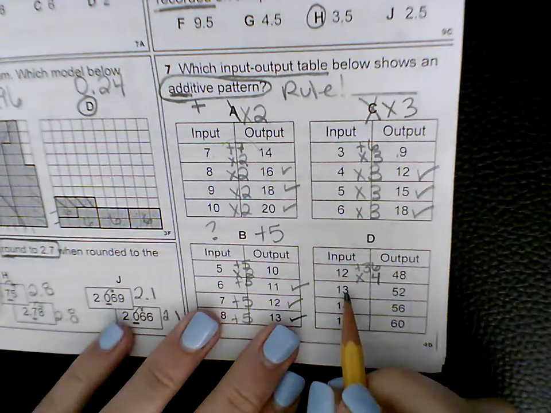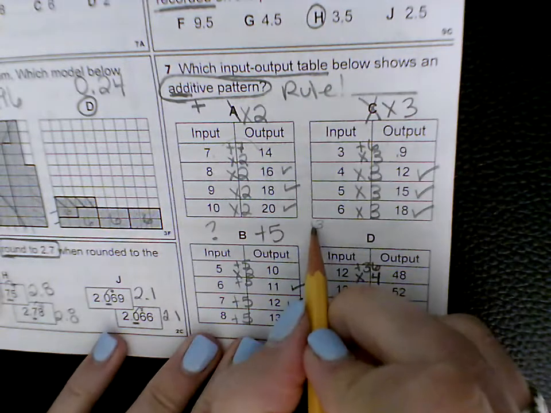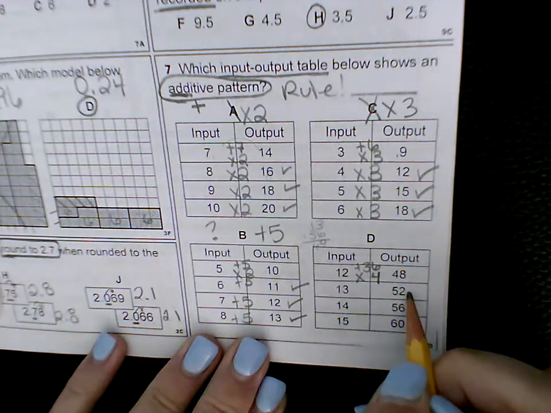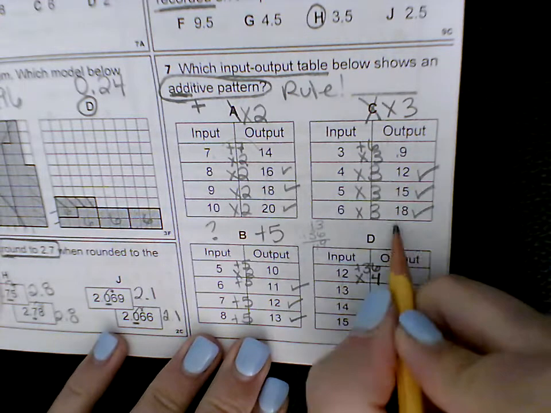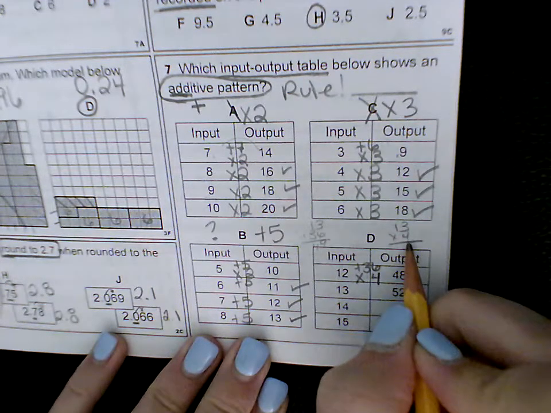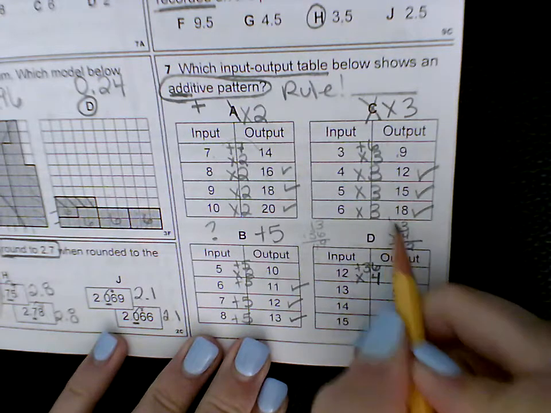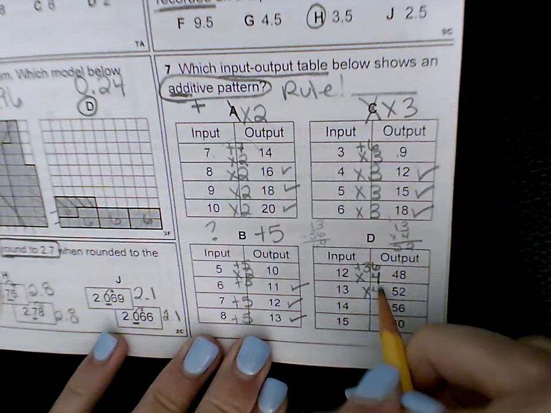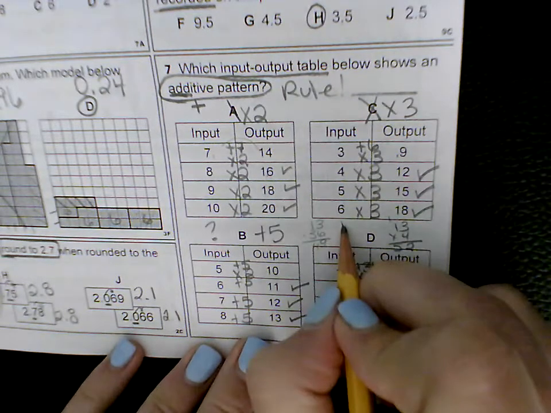So let's see if I do 13 plus 36, that would give me 49. That's not that answer. But let's see if I do 13 times 4. 4 times 3 is 12. 52, okay, times 4.